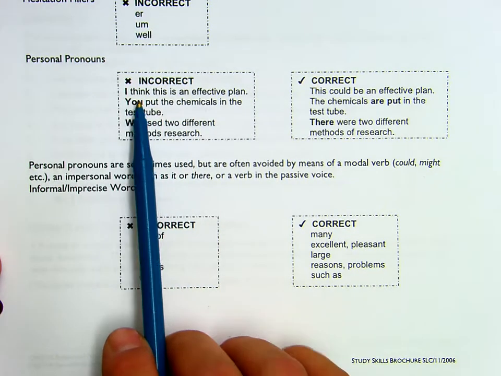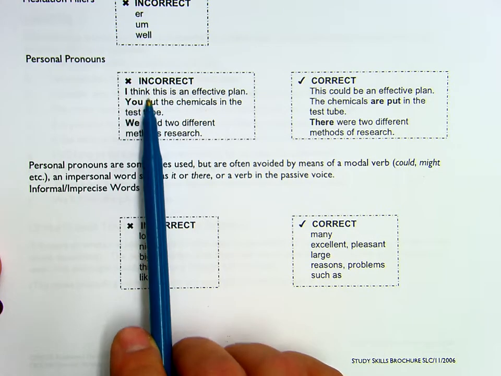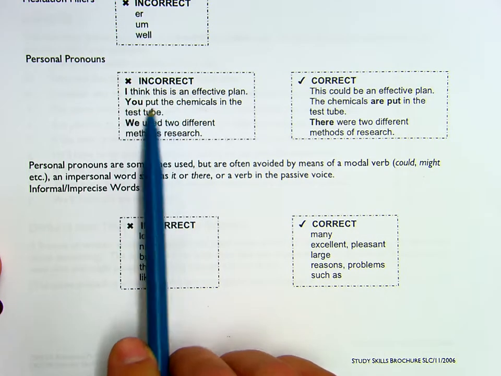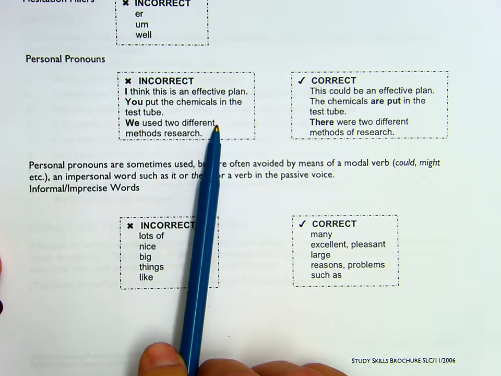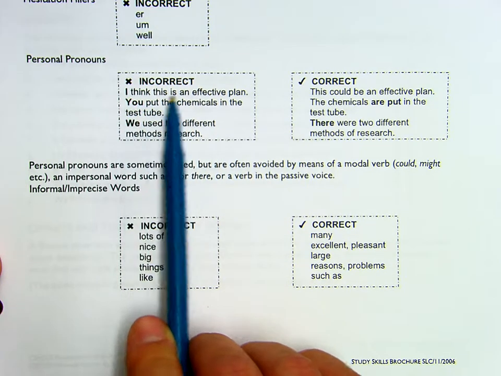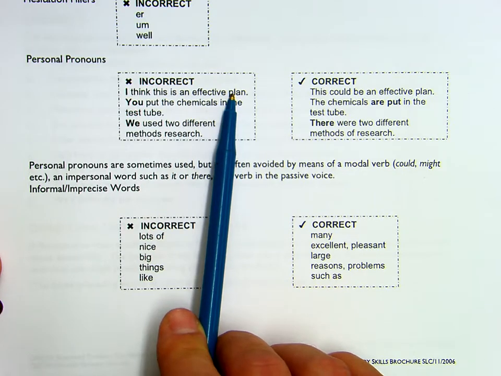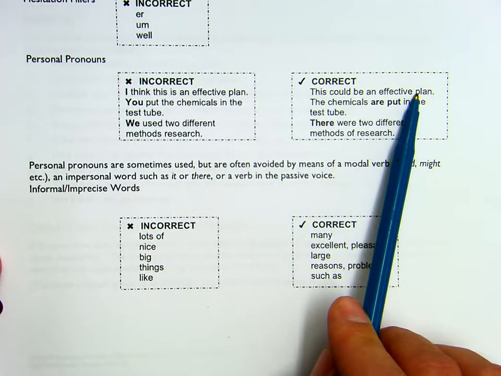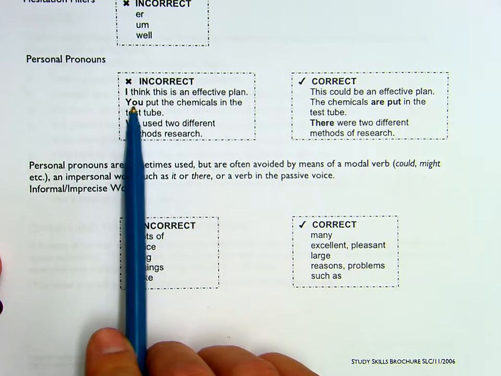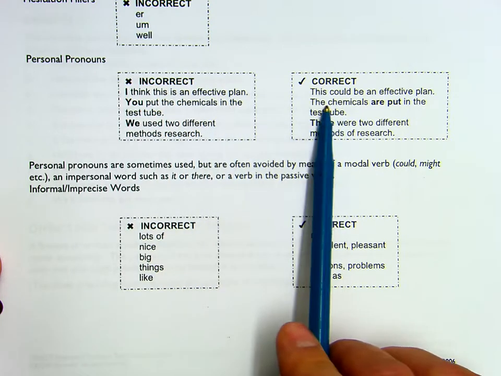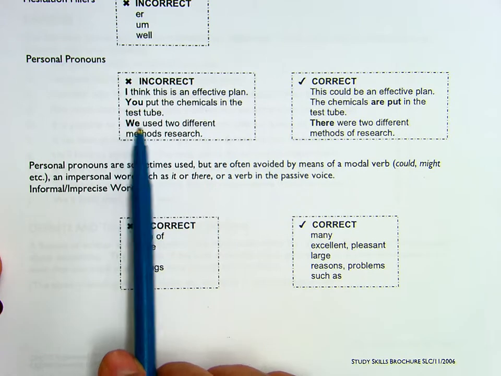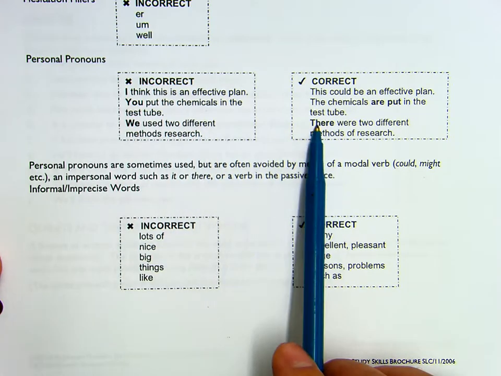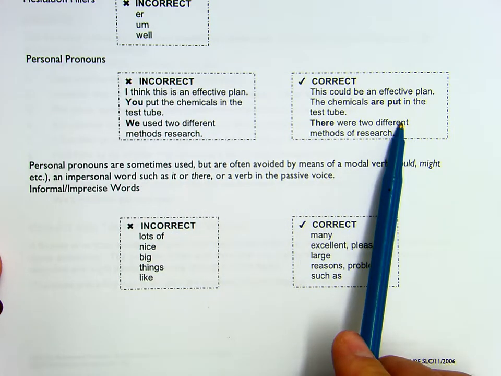Personal pronouns. You don't want to say "I think." You don't want to say "you put the chemicals in the test tube." You don't want to say "we use two different research methods." So instead of saying "I think this is an effective plan," you can say "this could be an effective plan." Instead of saying "you put the chemicals in the test tube," say "the chemicals are put in the test tube." Instead of saying "we used two different methods," say "there were two different methods."